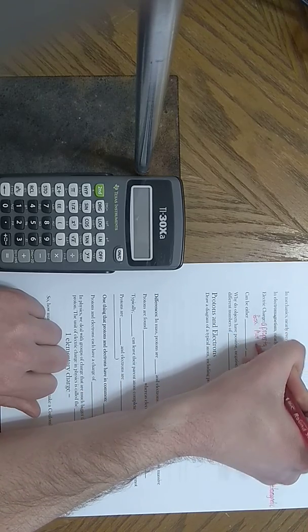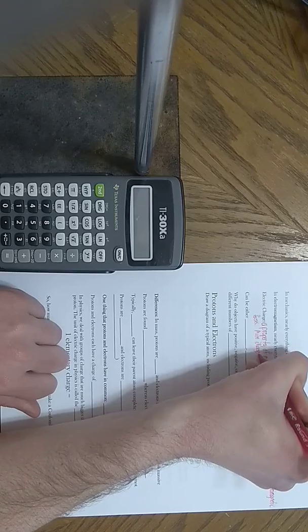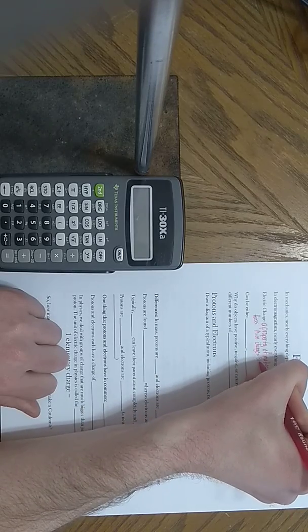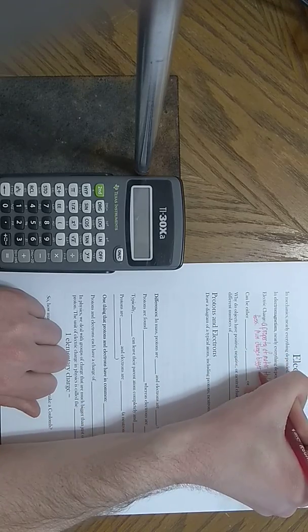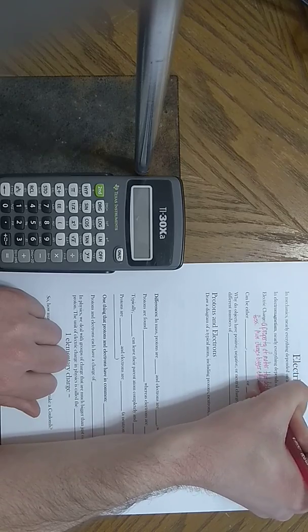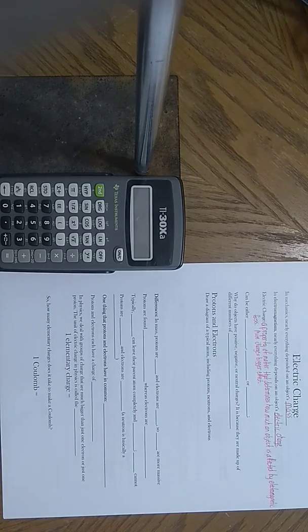More charge equals a bigger effect. Okay, a property of matter that determines how much an object is affected by electromagnetic forces.